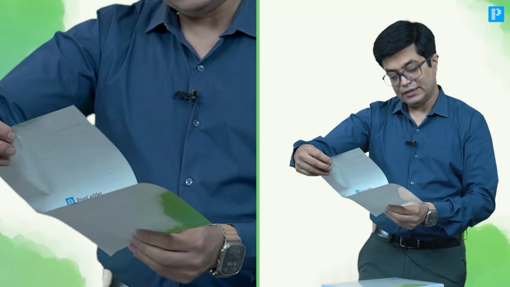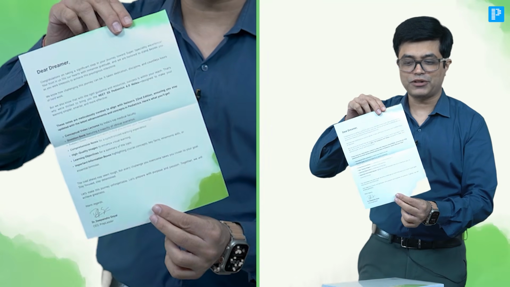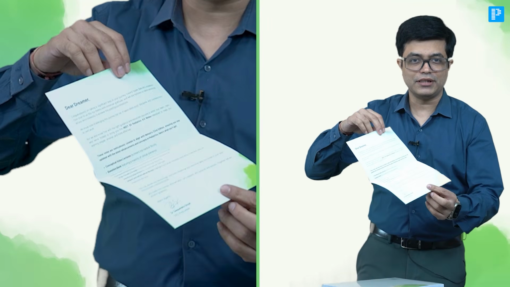And here they are. Now when you open the box, it is going to have this letter, which basically talks about what you are going to get. So it's a small personalized letter you will get.